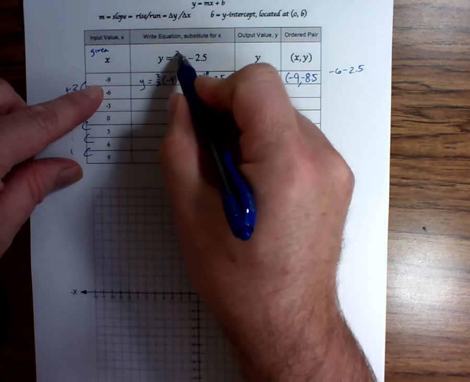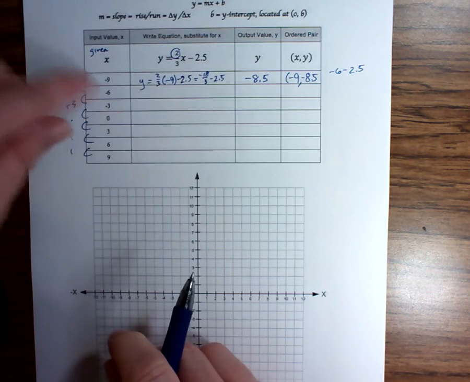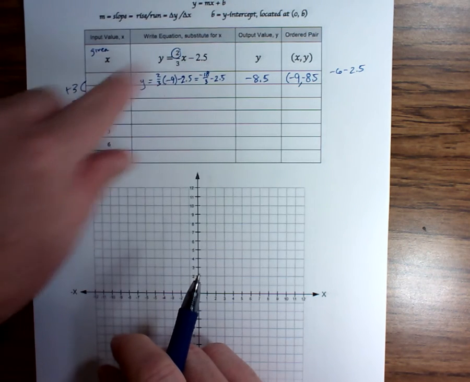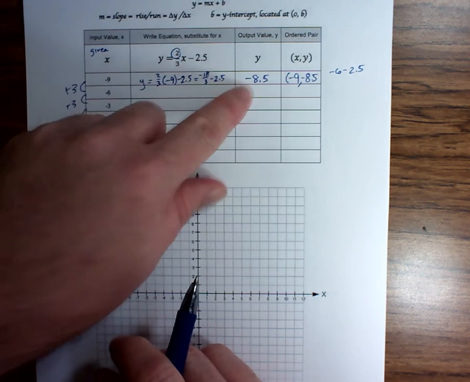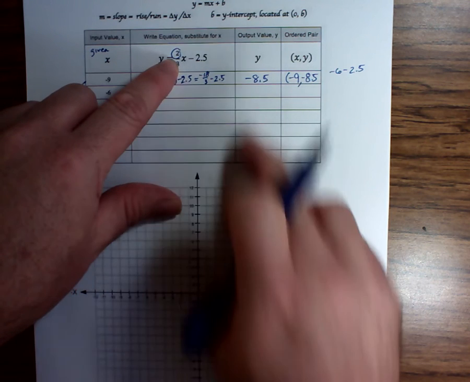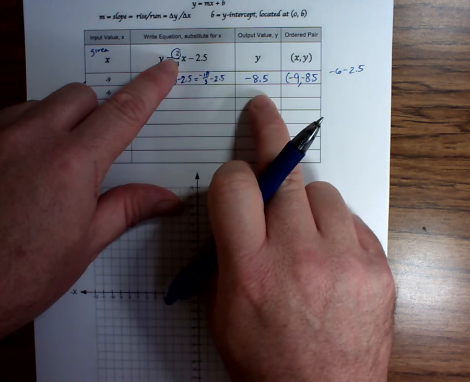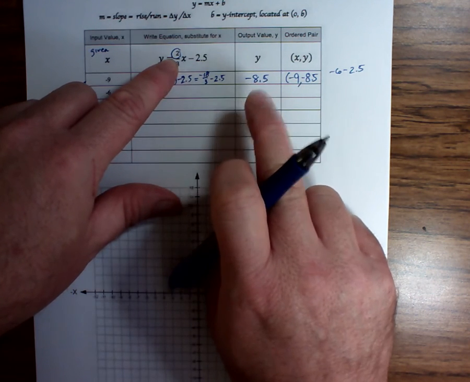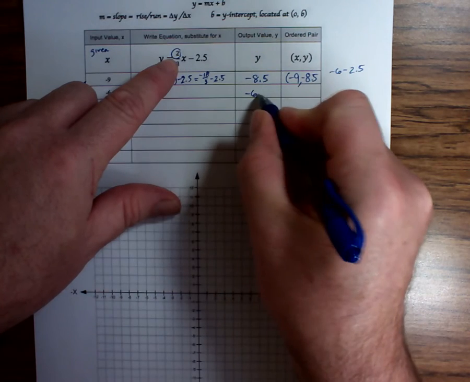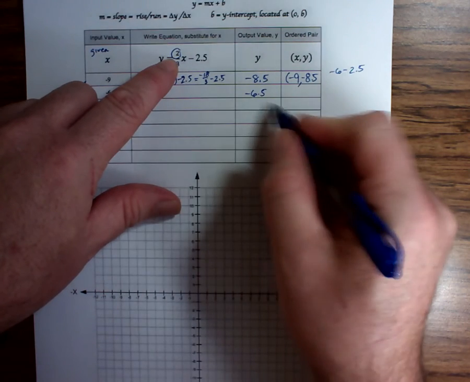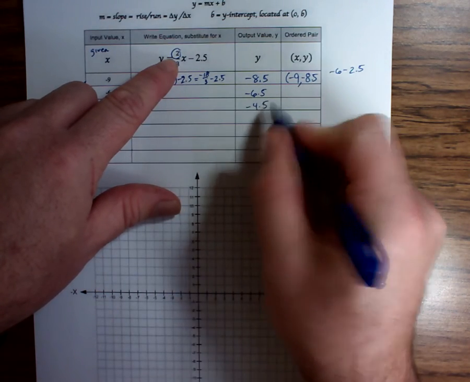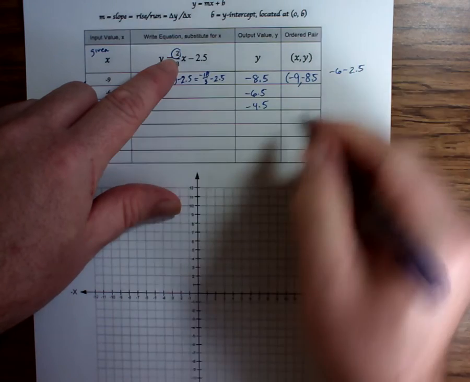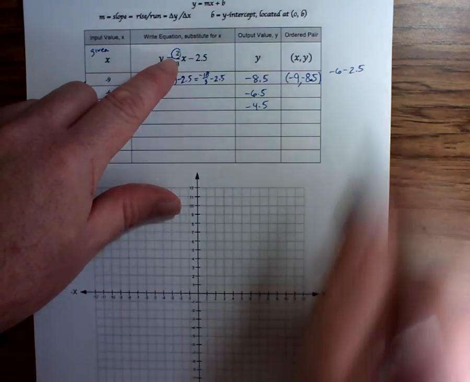And I know it's going to change by, because these are changing by 3, but I'm factoring out the 3, these are going to change by positive 2. So my next point should be at negative 6.5. So every time adding 2, this should be negative 4.5. And then I can find the pattern, and it makes my life a little bit easier.